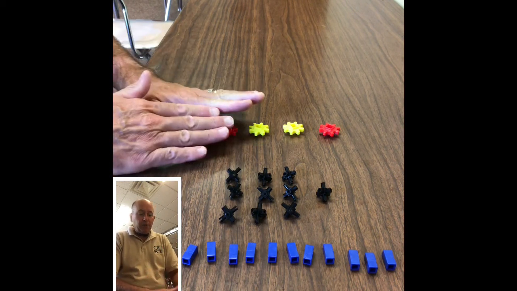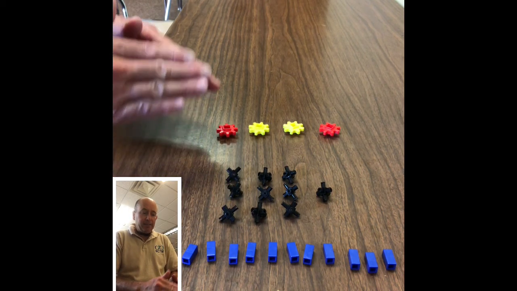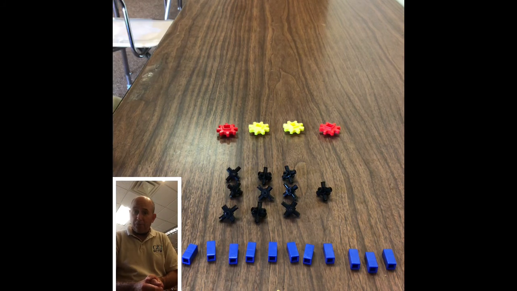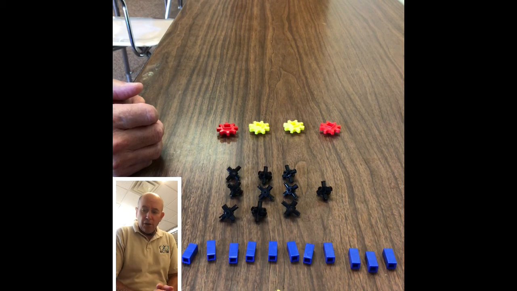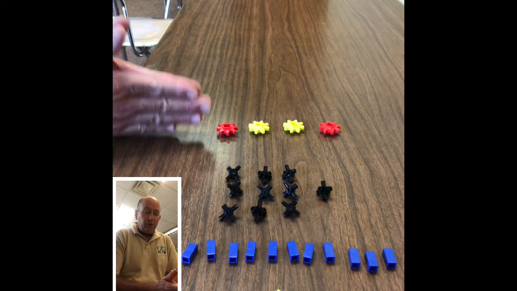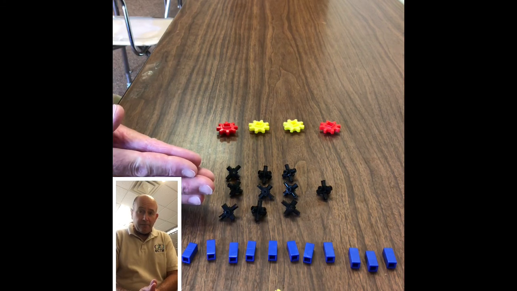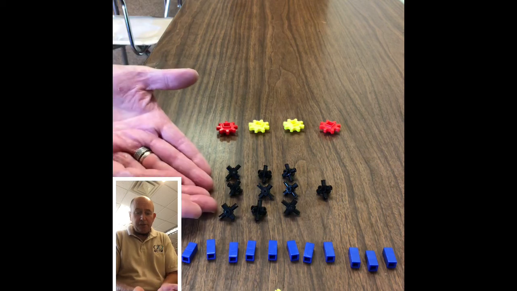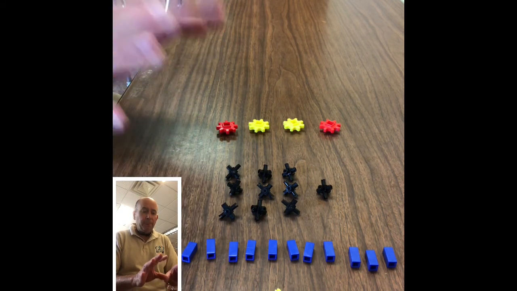So, we have a ratio of gears to axles. And basically we know that gears imply there's moving parts and axles imply there's moving parts. But how many moving parts are we going to have? Well, if you look at this, our ratio of gears to axles is 4 to 10. Okay? For every 4 gears, this project needs 10 axles. So the ratio is 4 to 10.